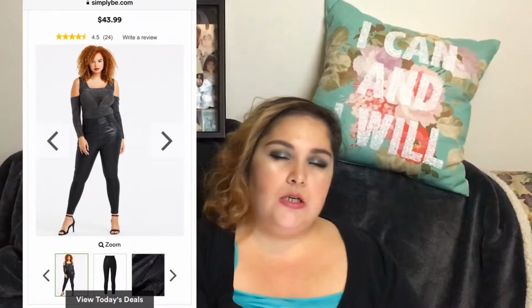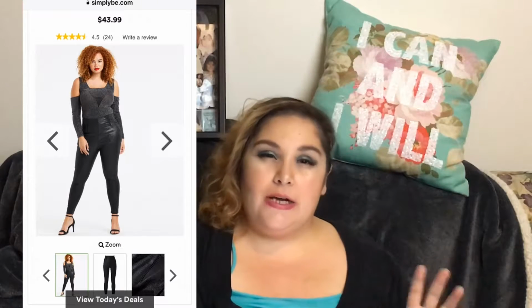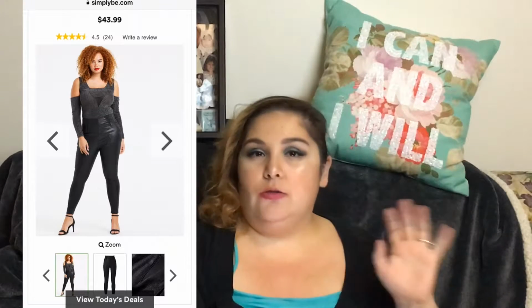So I think the whole point of texture is to just play with it and make it so that you can feel like you are trying out different styles without having to go all the way out of your comfort zone.